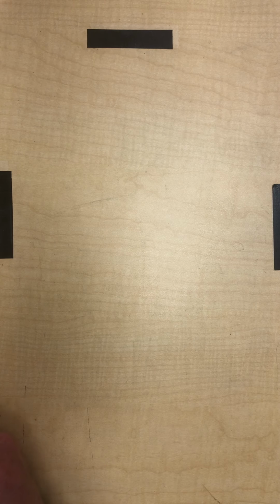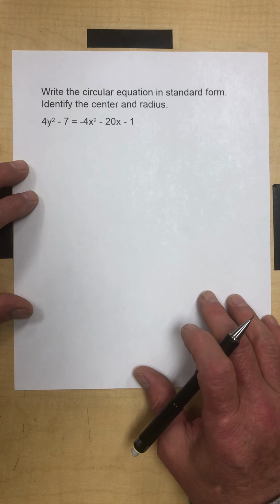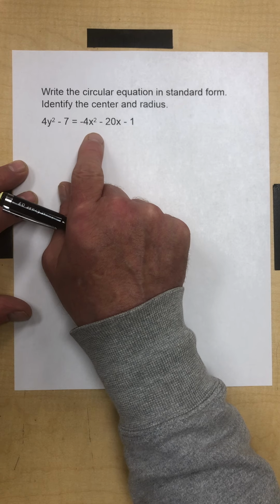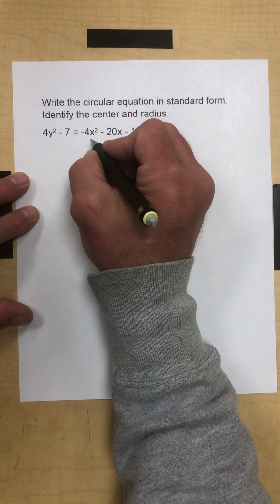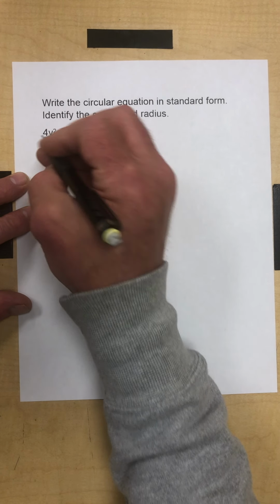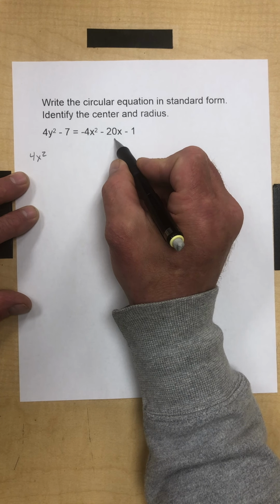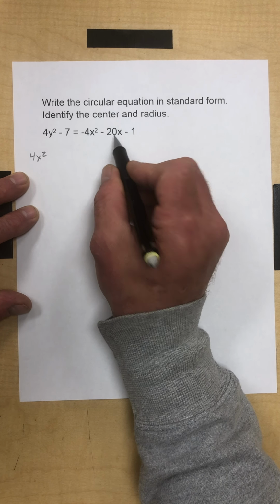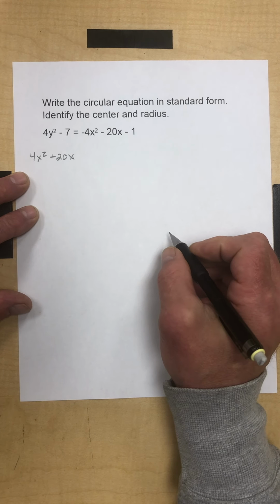Okay, one more. Let's try this guy. I got a quadratic term in y, I got a quadratic term in x, so I got to bring this one on the right-hand side over to the left-hand side. It starts as negative 4x squared, comes over, becomes positive 4x squared. I have a linear term in x, I want to bring that over to group with the quadratic term, so I have to move it over so it goes from negative to positive. That'd be plus 20x.